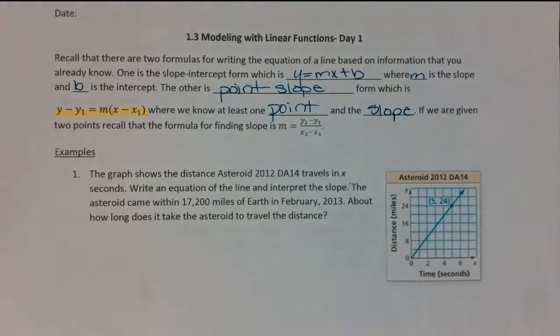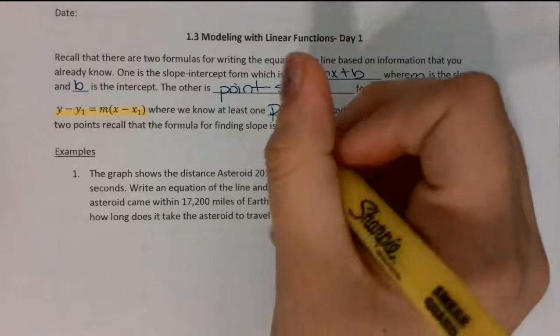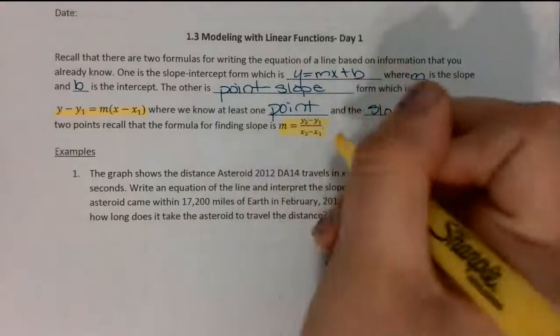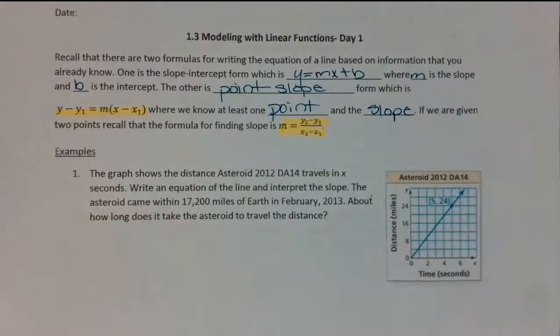And if we are just flat out given 2 points on our line, we start by finding our slope, which is m equals y2 minus y1 over x2 minus x1.